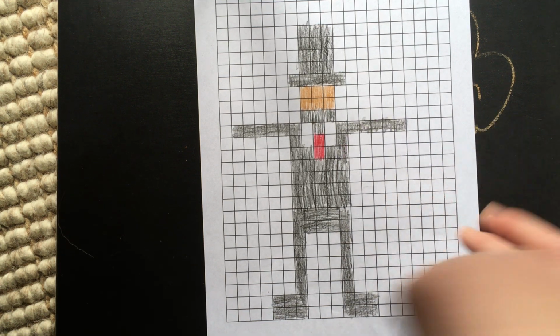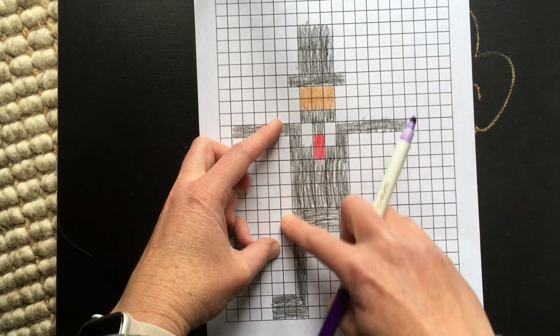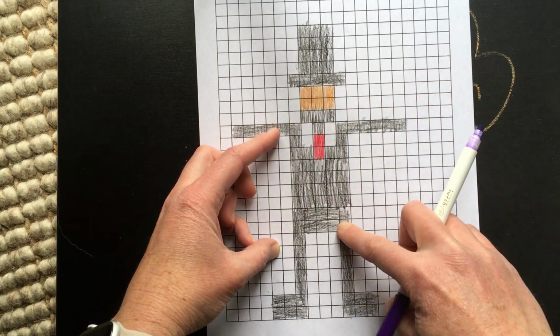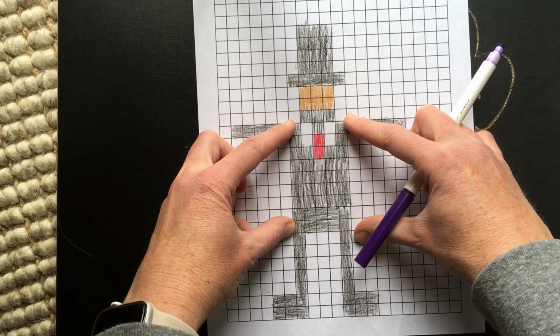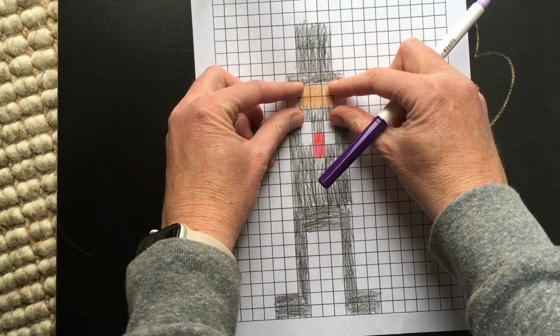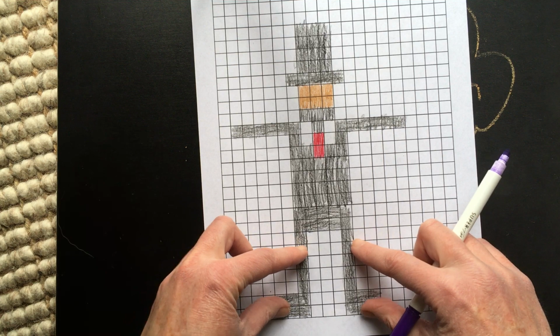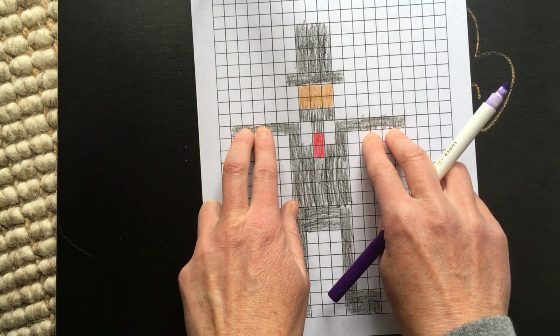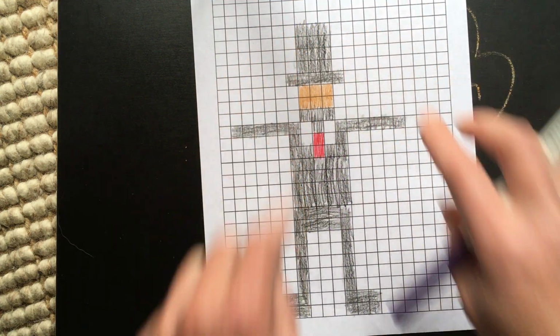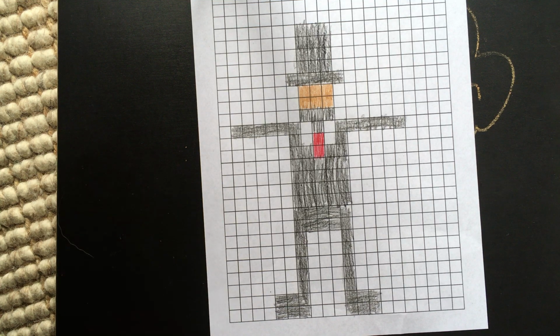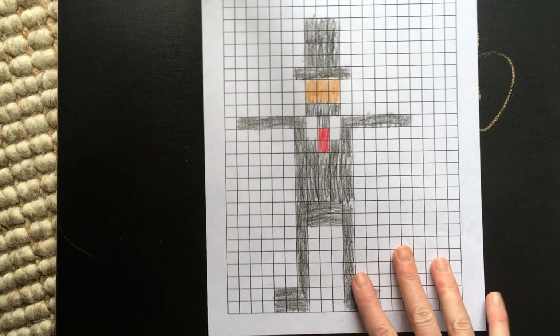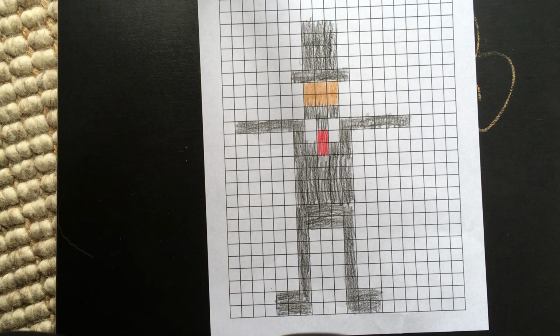But even though he has different colors in his body, we're still just finding the area of the body, and then we're going to add the area of the body to the area of the head, plus the area of the legs, plus the area of the arms, plus the area of the hat to find the total square area, okay? The only difference when you're using grid paper is that you're going to color it in. You can color any color.